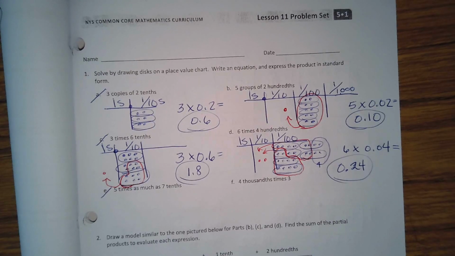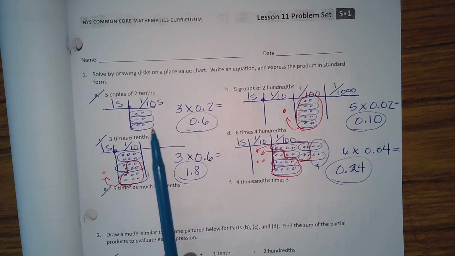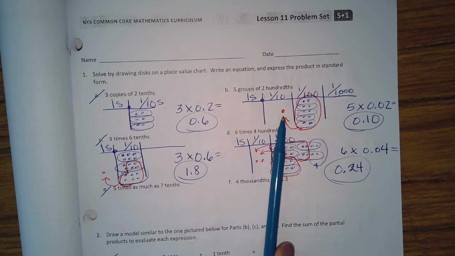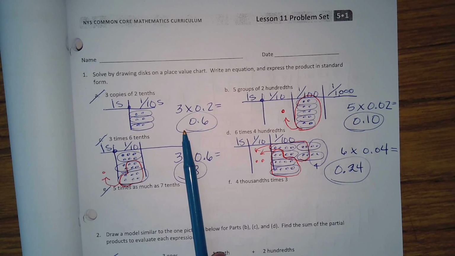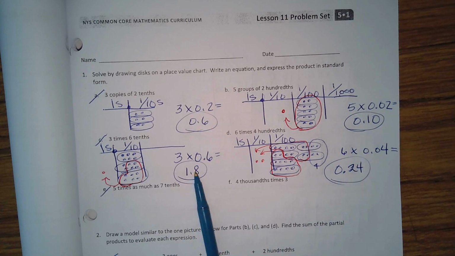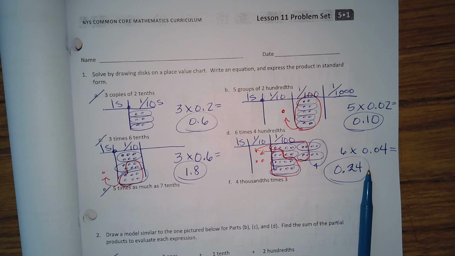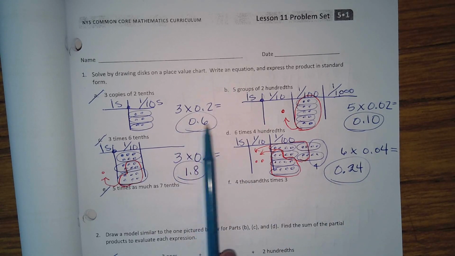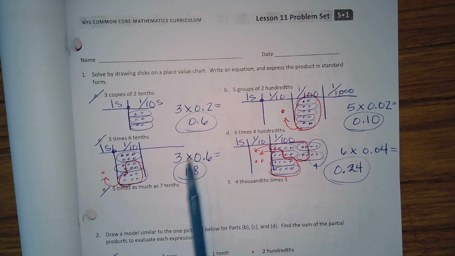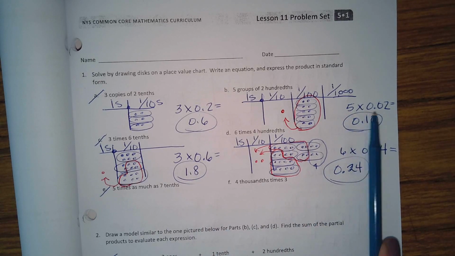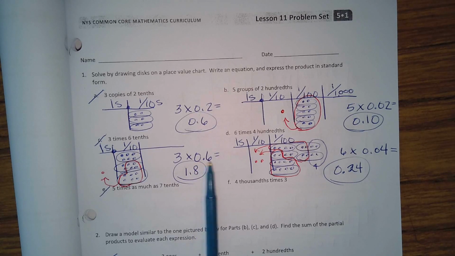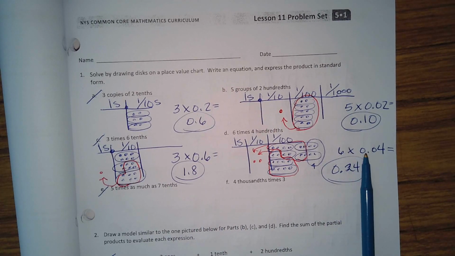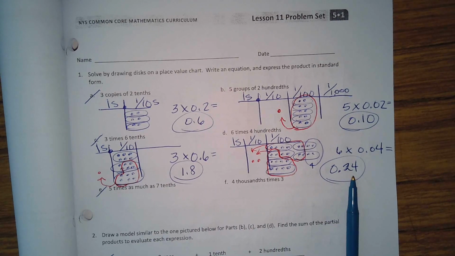This is Engage NY, Module 1, Lesson 11, Problem Set Debrief, going through and using the place value chart and the little discs to represent multiplication with decimals and showing the standard algorithm as well. This is 3 copies of 0.2. This is 5 copies of 0.02. 3 copies of 0.6, and 6 copies of 0.04.